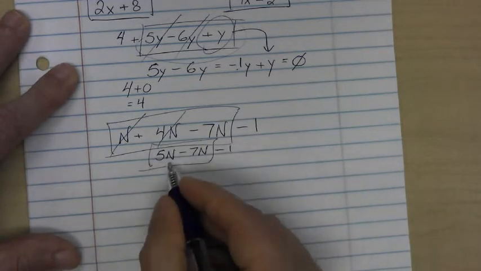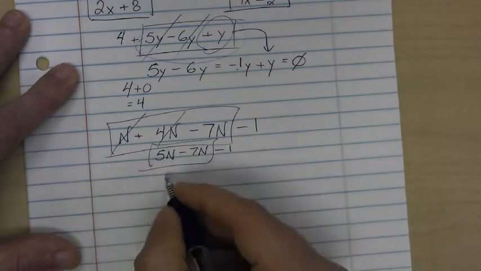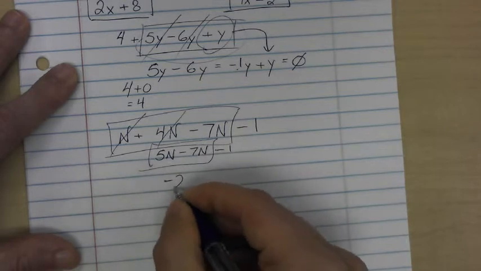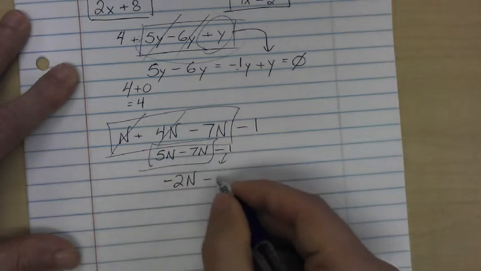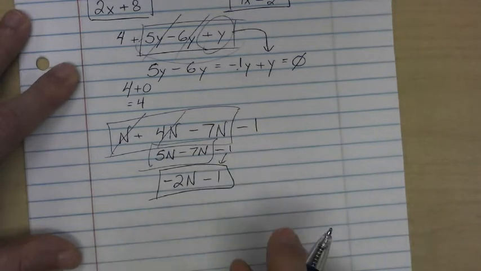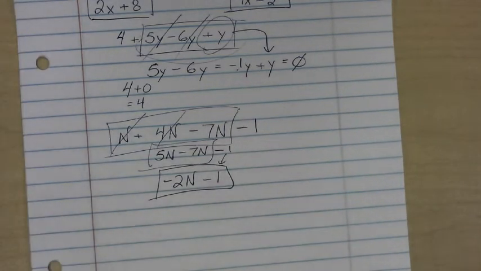Well, like terms are there: 5n's minus 7n's. 5 minus 7 is negative 2, so 5n minus 7n is negative 2n. And I still have my constant, negative 1. Done. And this is how we simplify algebraic expressions.